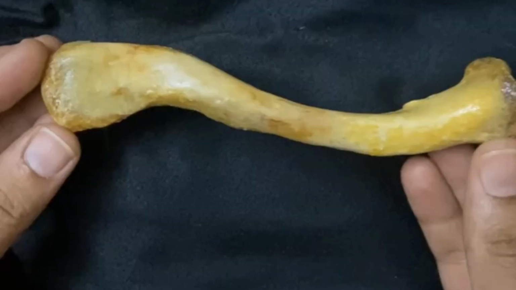What are the peculiarities of clavicle? So it is the only long bone present horizontally, which ossifies from membrane. First bone to start ossification and last bone to finish ossification. It ossifies from two primary centers. The bone is pierced by a nerve called supraclavicular nerve, and it has no medullary cavity. These are the peculiarities of clavicle.